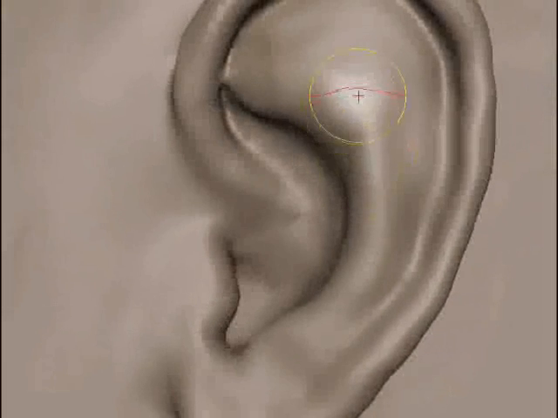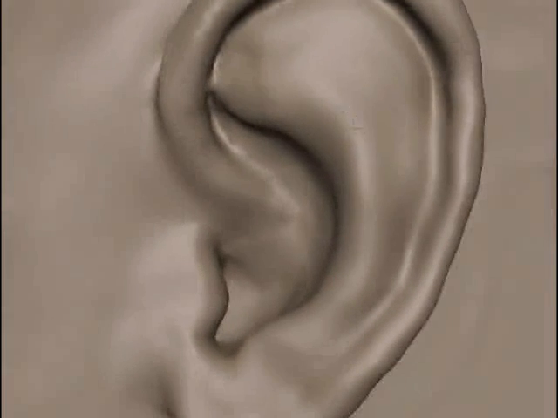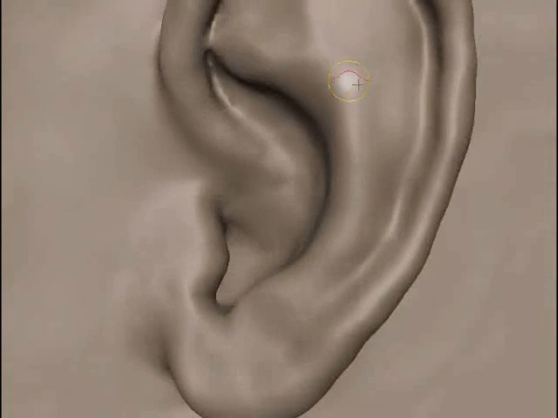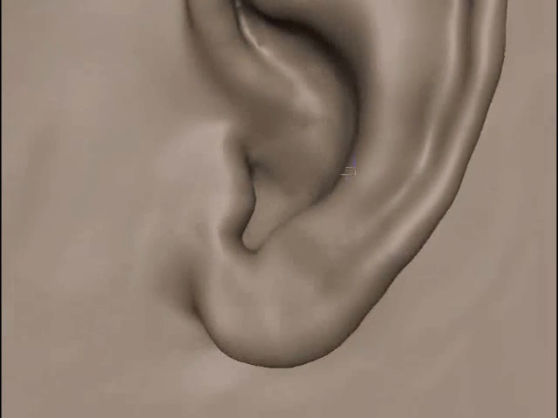Alright, so I think what we need here, we normally have a bit of a Y shape here. It's very subtle. It's not very harsh, but it's pretty much always there. And the volume that starts here, it runs through and it blends in this area. A bit like here it becomes big and bulbous, and here it becomes more like a rim.